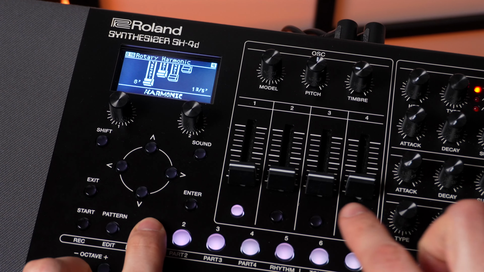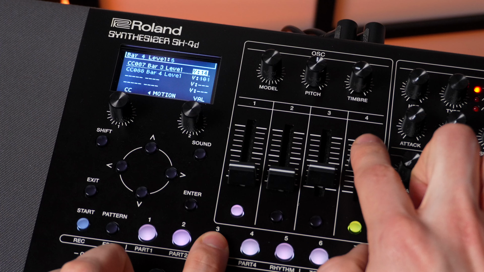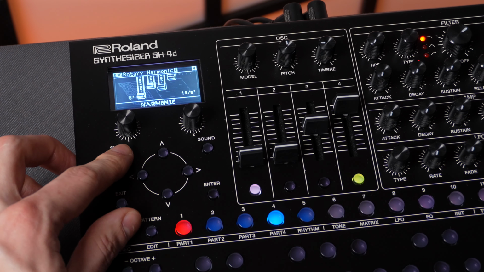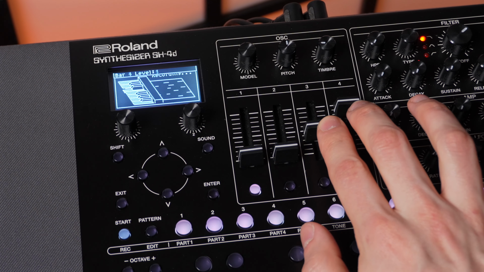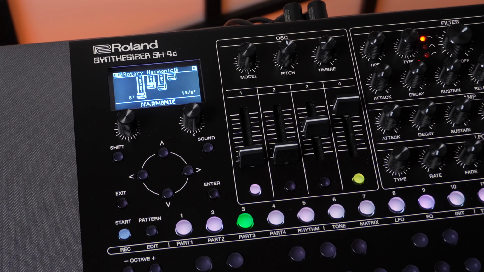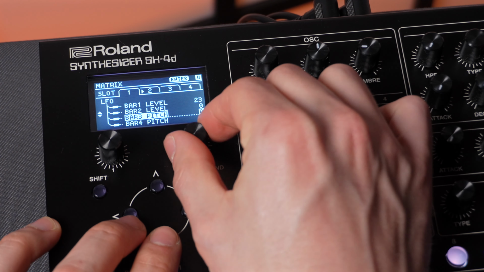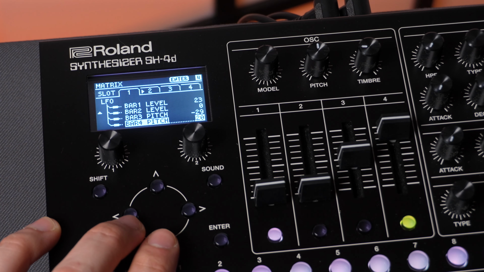With the sequencer, you can create movement for each drawbar by recording its motion or punching values into the step sequencer, changing the oscillator's harmonic structure over time. The drawbars can also be modulated using the matrix menu, allowing you to control the level and pitch with LFOs, envelopes, or other modulation sources.